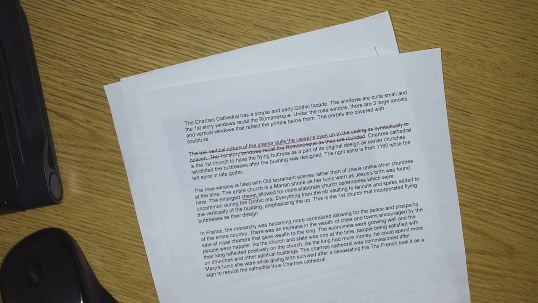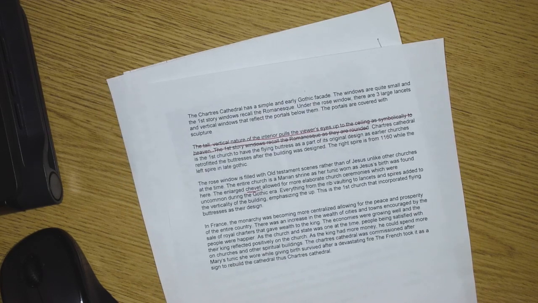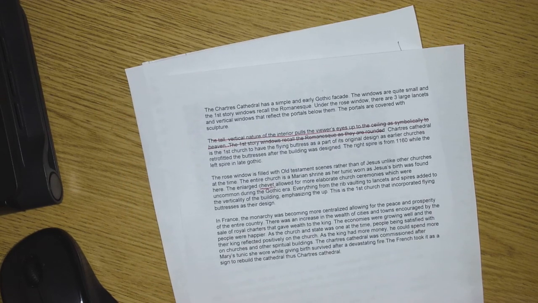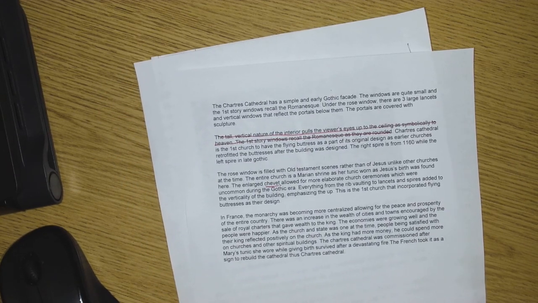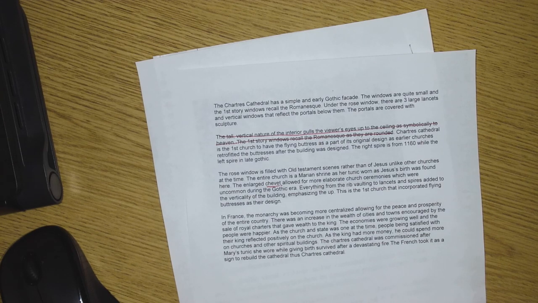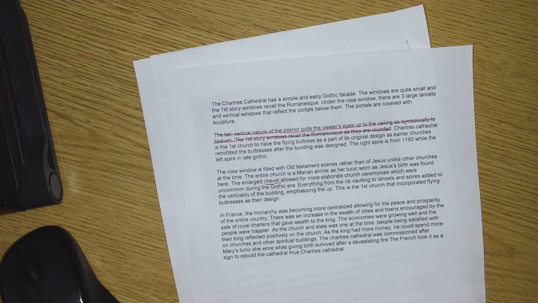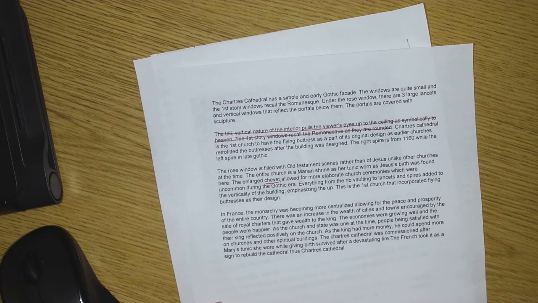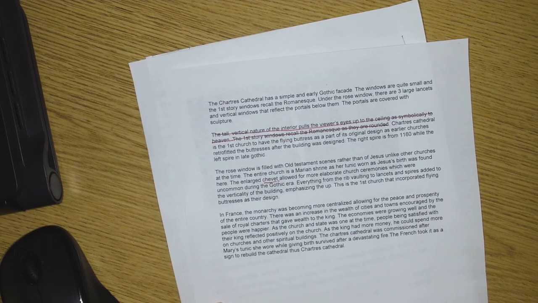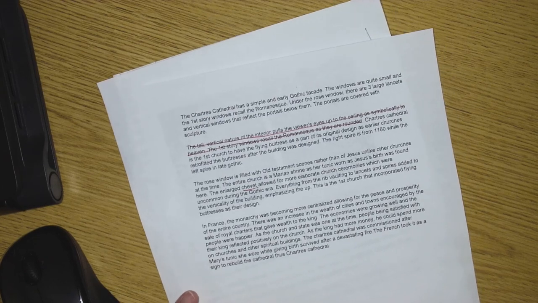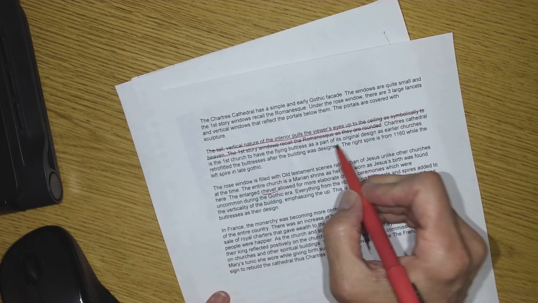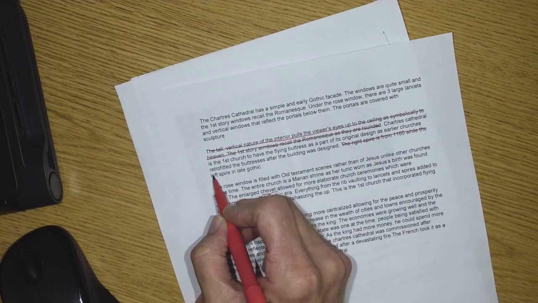Chartres Cathedral is the first church to have the flying buttress as part of its original design, as earlier churches retrofitted. Okay, maybe so. I don't know. Looking around here, I see some information on that. This is hard to figure out what's actually legitimate. The right spire, I don't think that's legitimate.